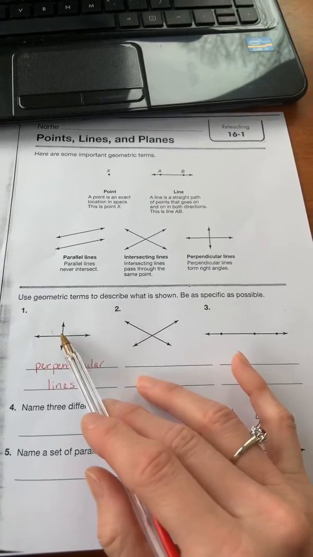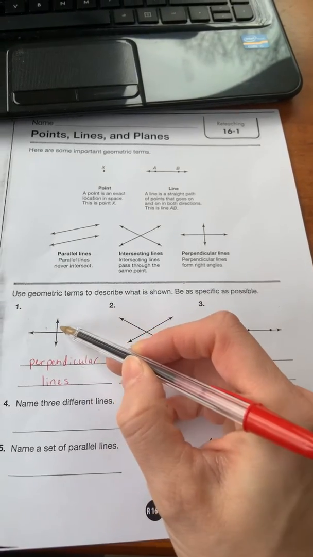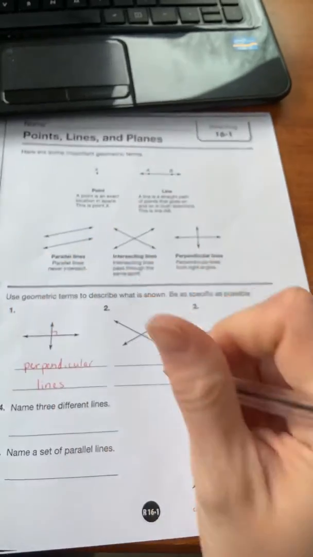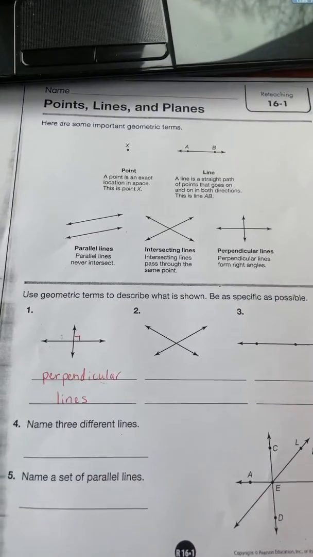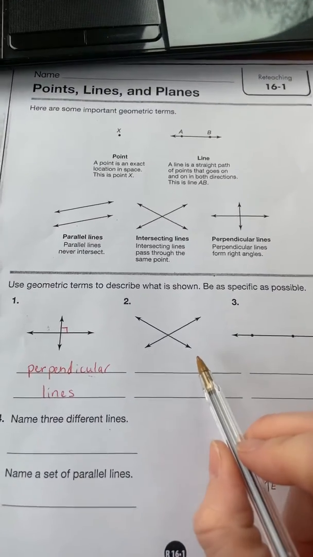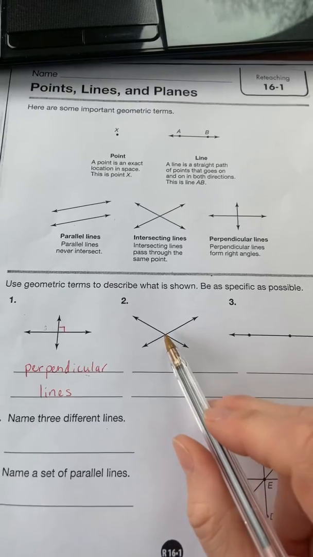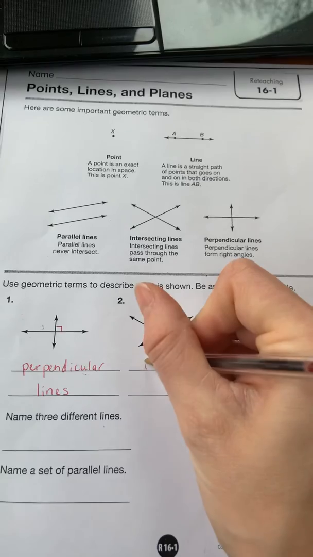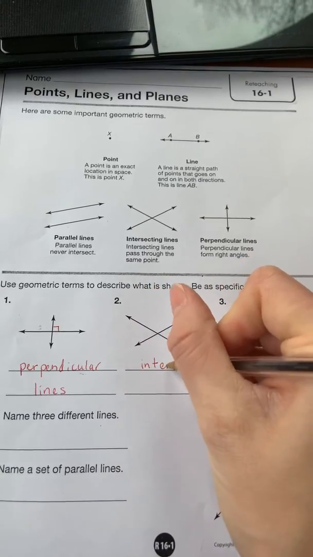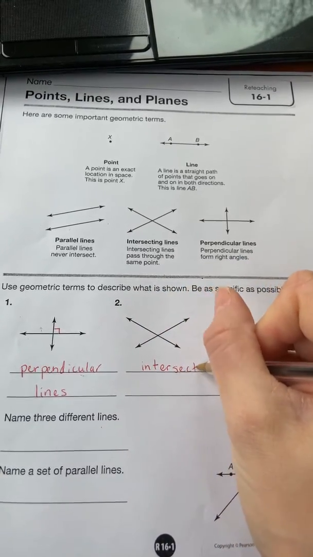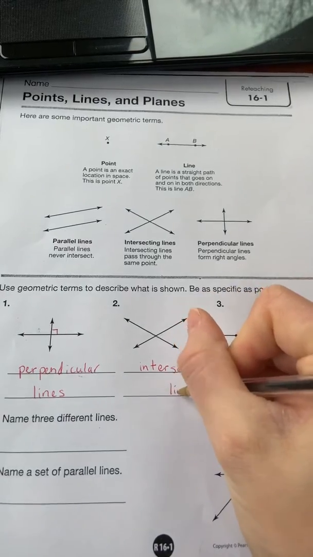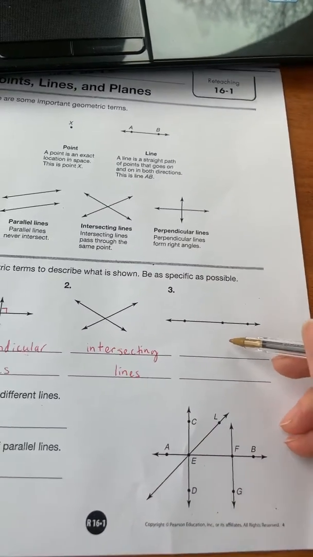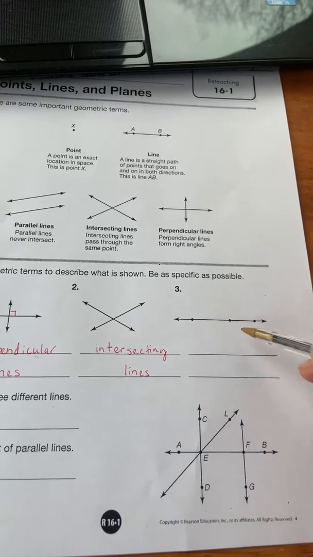So again, this one right here, because we can see the right angles right in here, and if you can draw the box just like we would in class for the right angles, you know that it's perpendicular. Number 2, you've got two lines intersecting right here, so these are intersecting lines. Right here, we have a line. It's got 3 points on it.